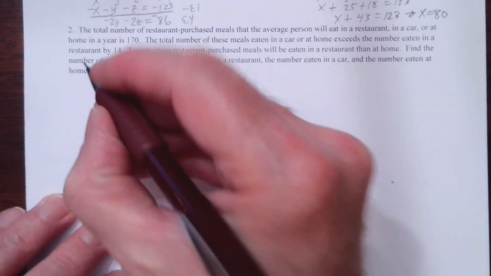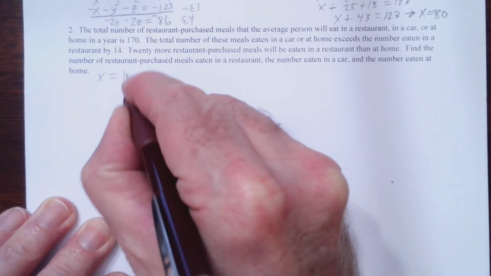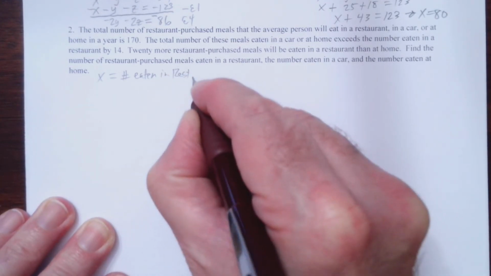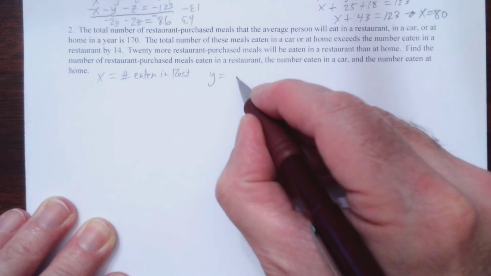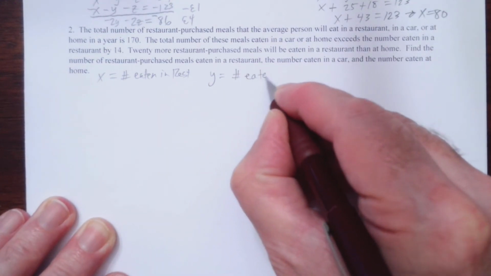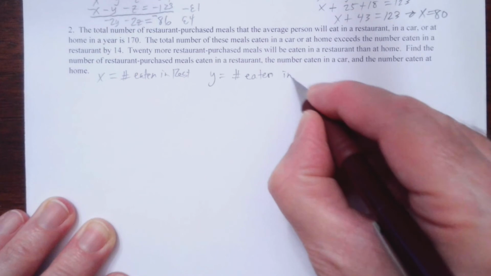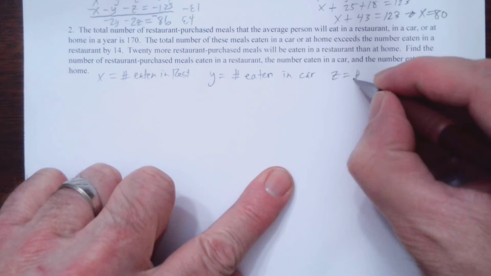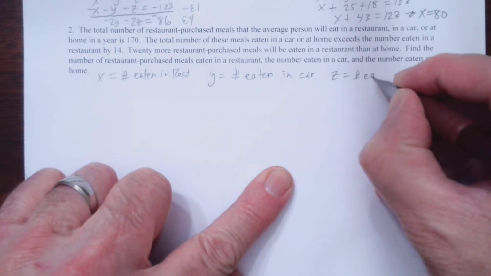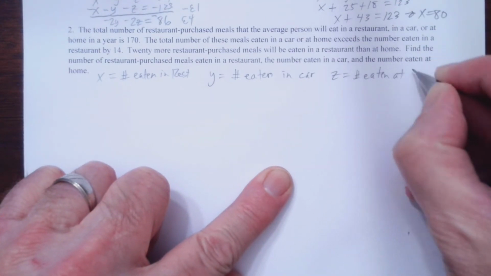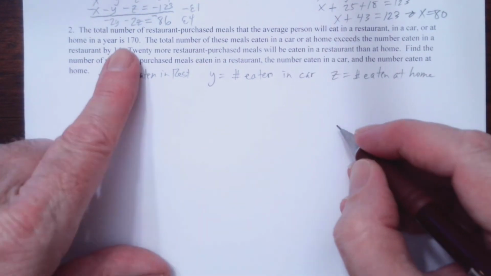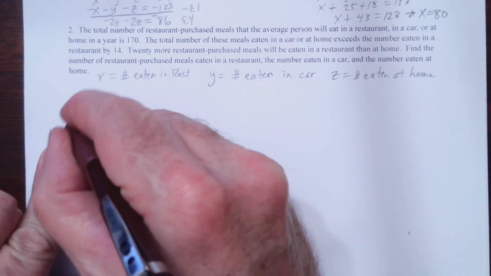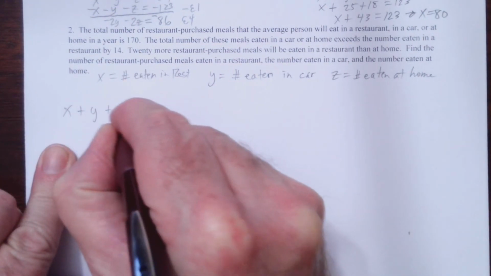So we'll just say X is the number eaten in a restaurant, and we'll say Y is the number eaten in a car, and Z is the number eaten at home. So the total number of meals was 170. So our first equation is X plus Y plus Z is 170.